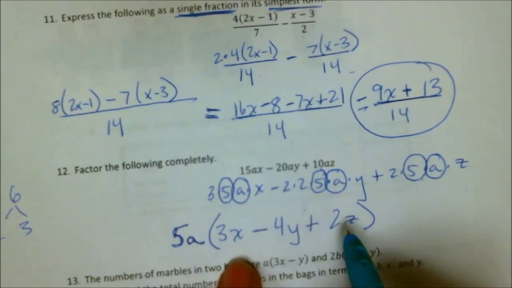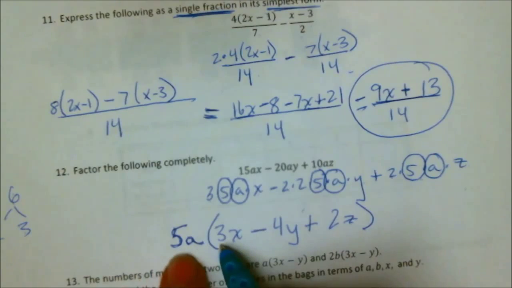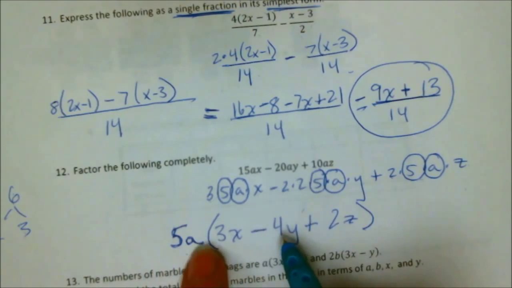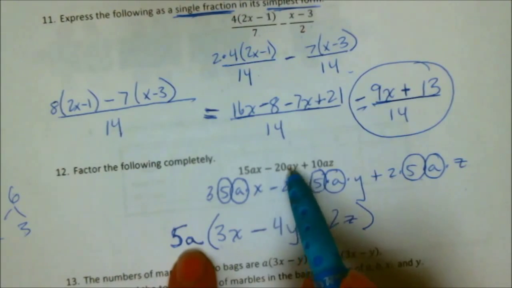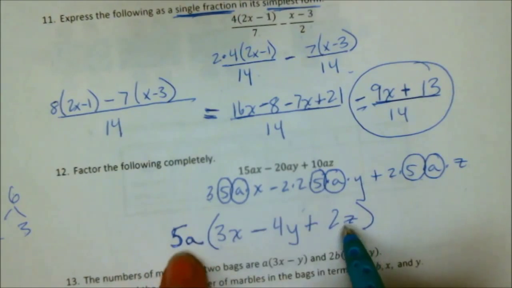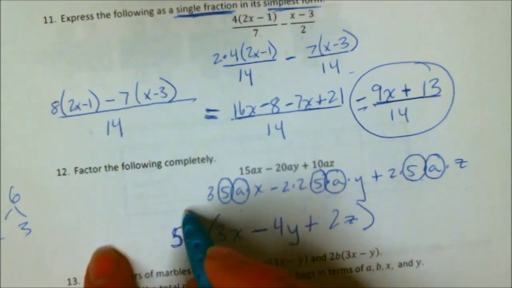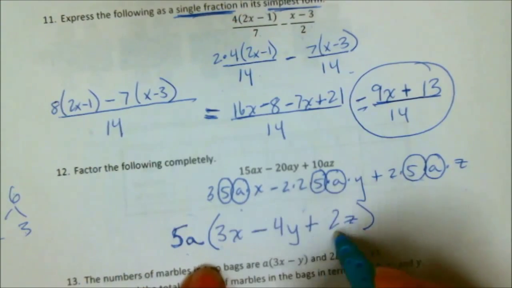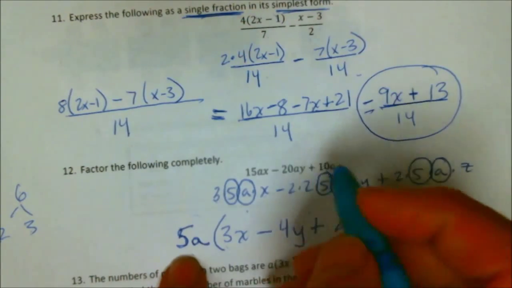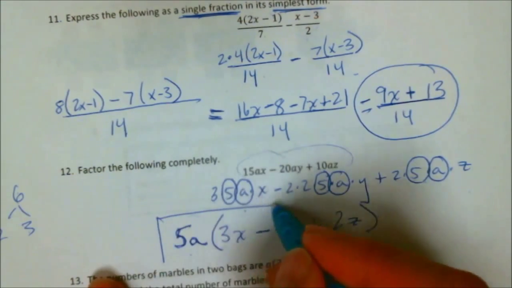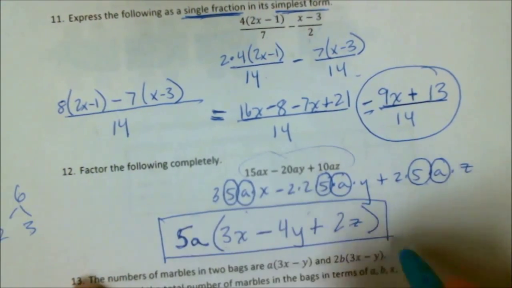Now let's go backwards just to check ourselves. 5a times 3x is 15ax. 5a times a negative 4y is a negative 20ay. 5a times 2z is 10az. Interesting. So that is factored. Two things, 5a and this big mess, multiplied together give me this back. So I have now factored this completely.